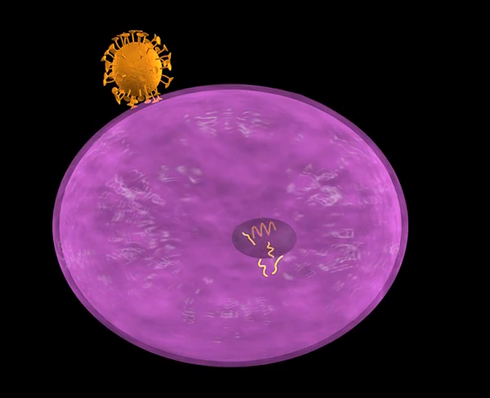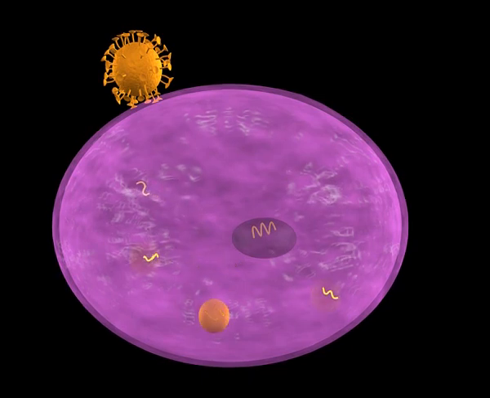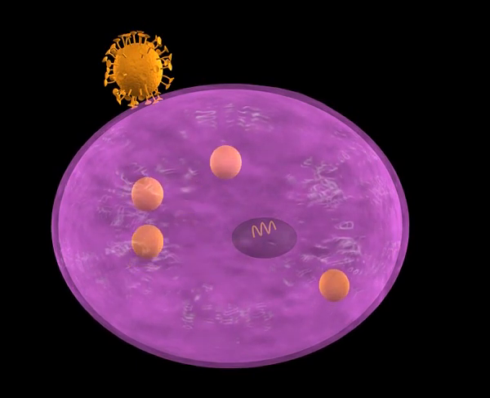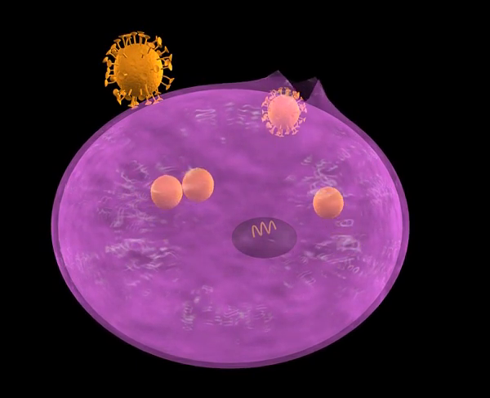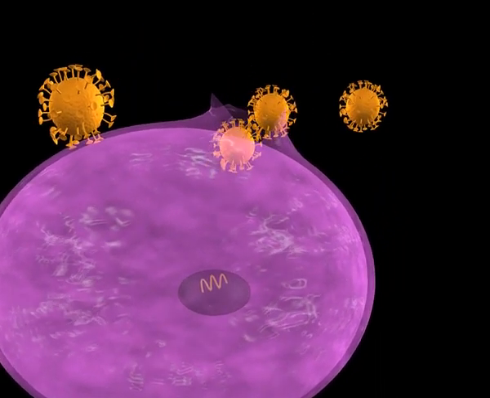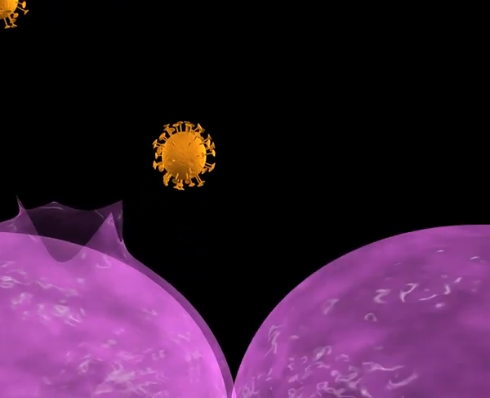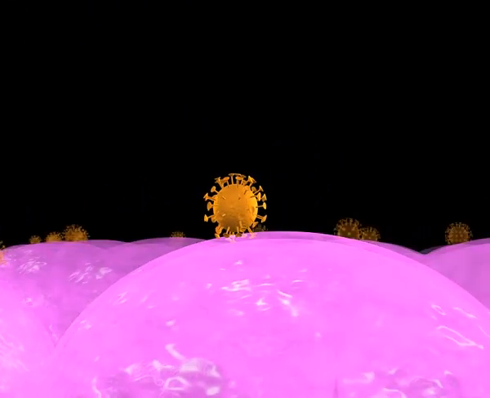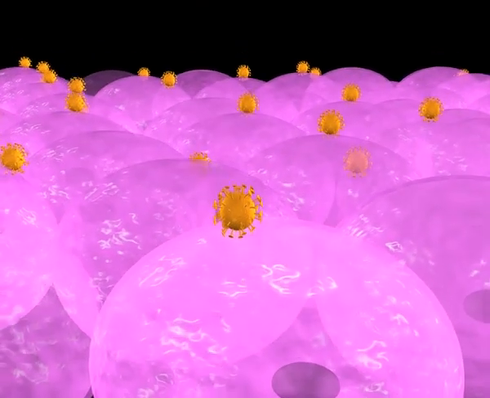In this way, the viral genes get copied over many times. These new viral genes help to form new copies of the same virus. The host cell bursts, releasing these viruses. Now, these viruses infect other cells of the host, and thus the infection spreads.